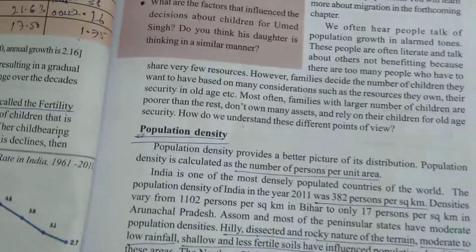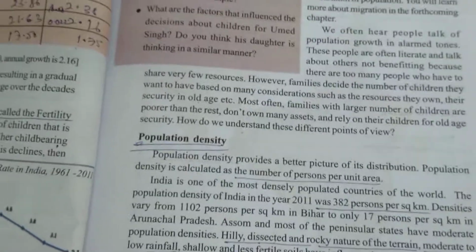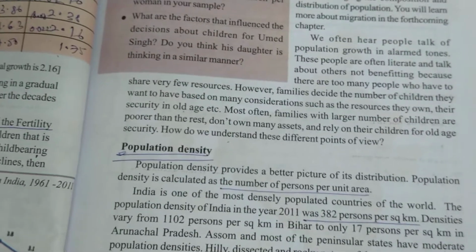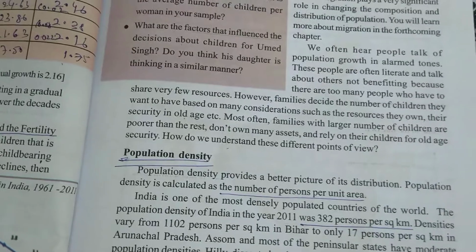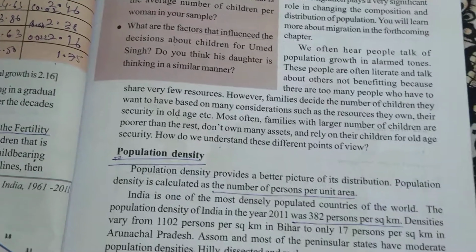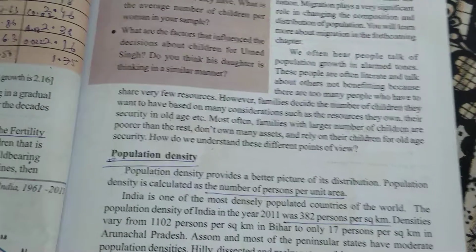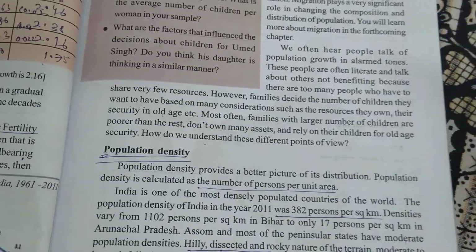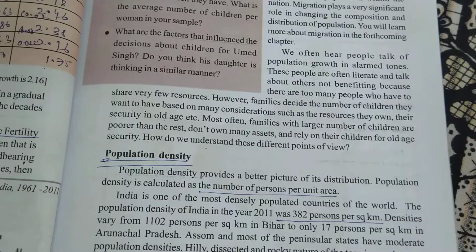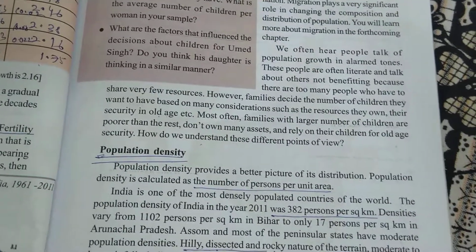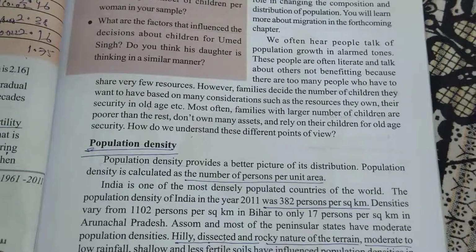Next, population density. What is the meaning of population density? If you calculate the people living in a particular area, how many people live per square kilometer is called the population density.